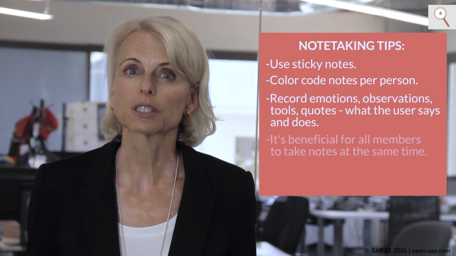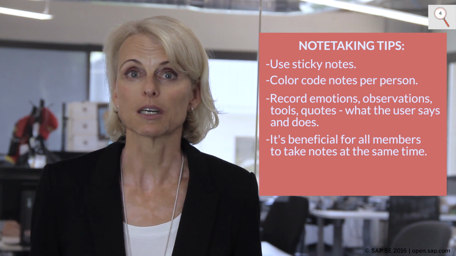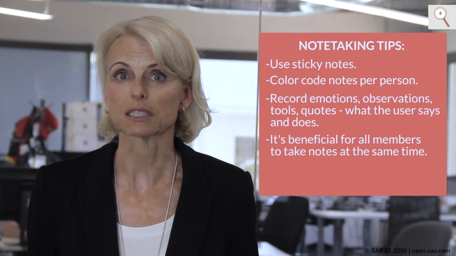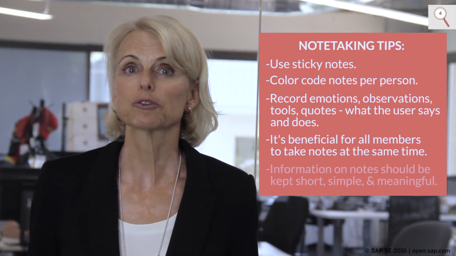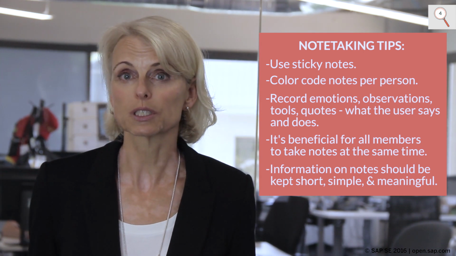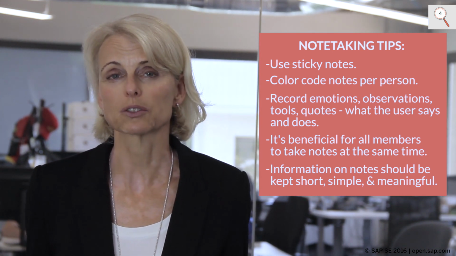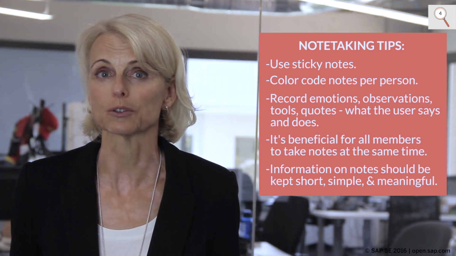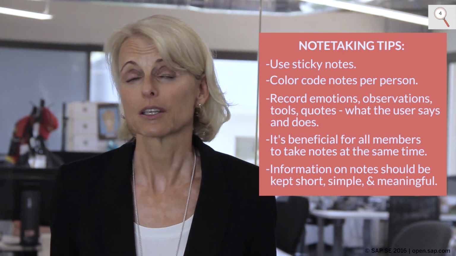It's usually beneficial that all team members take notes at the same time, just to make sure nothing gets missed. Keep the information on these sticky notes short and simple, but still meaningful, because in a few days you will return to those notes, and if they were too cryptic, you will not make any sense out of them.